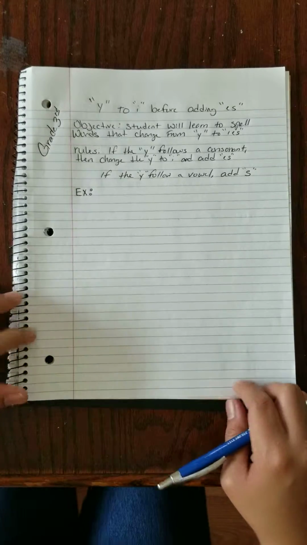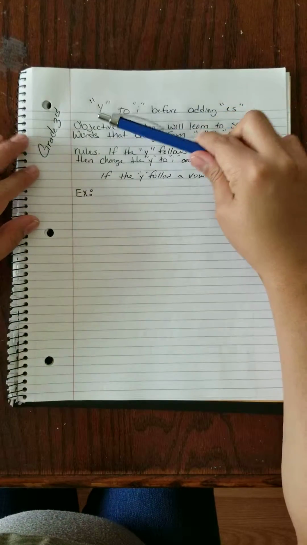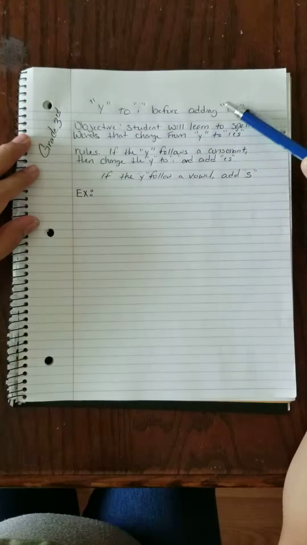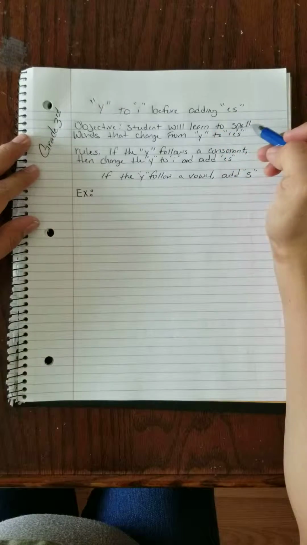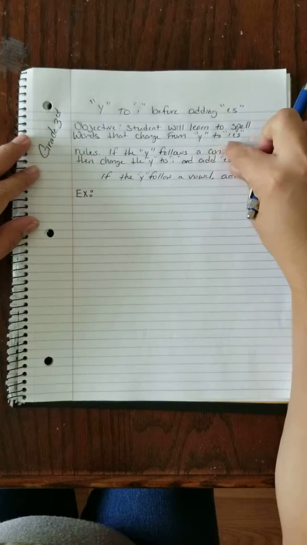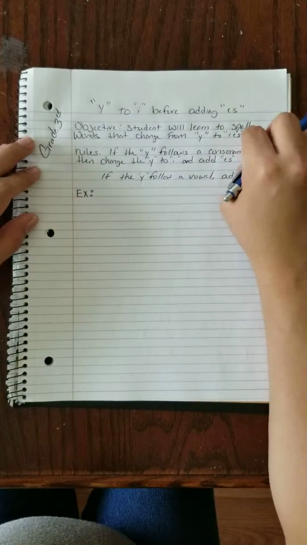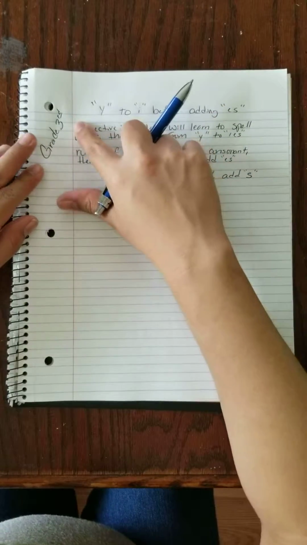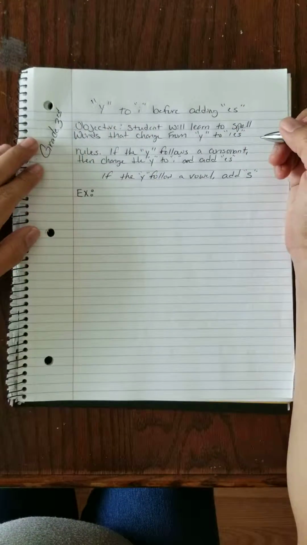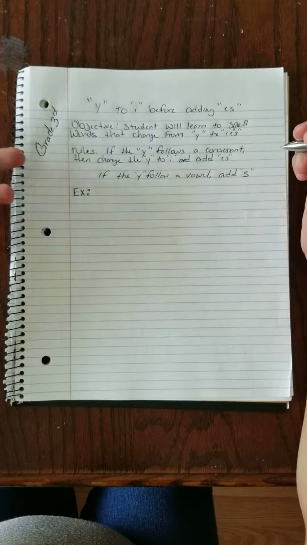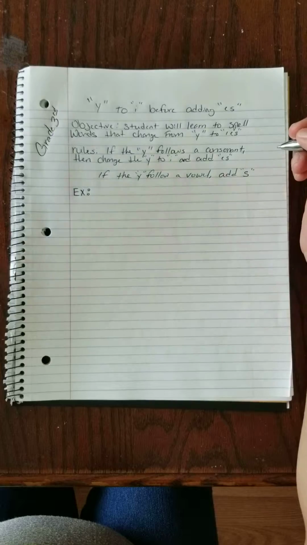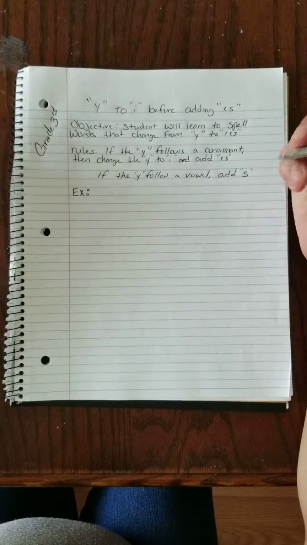Alright, so today we're going to be doing Y to I before adding ES. Now, the objective is the students will learn to spell words that change from Y to IES. Now, this is for third grade students. What we're going to do is show students how to spell words by changing the Y to an I and adding ES.